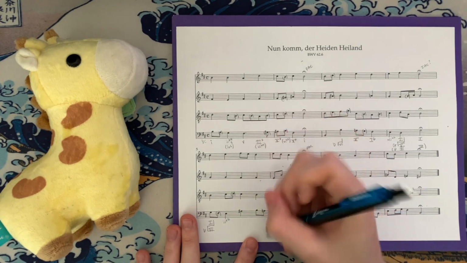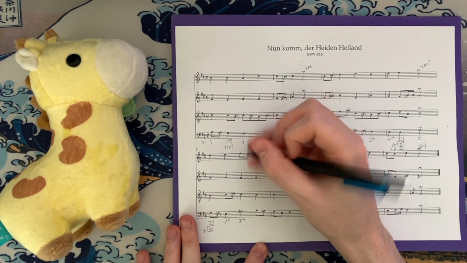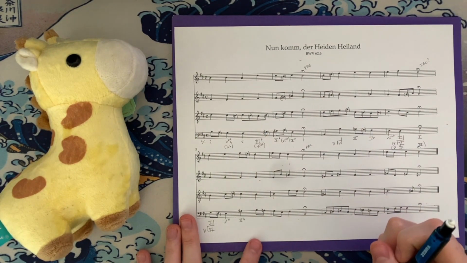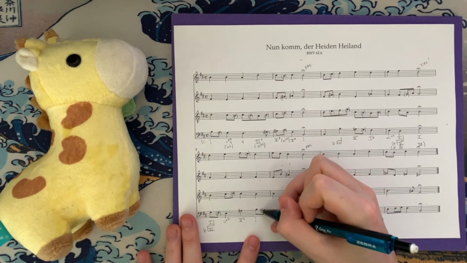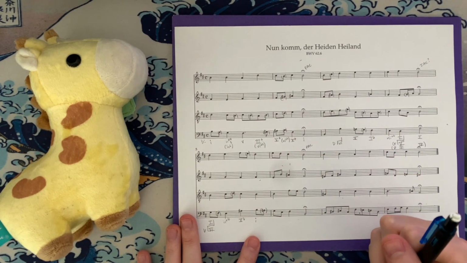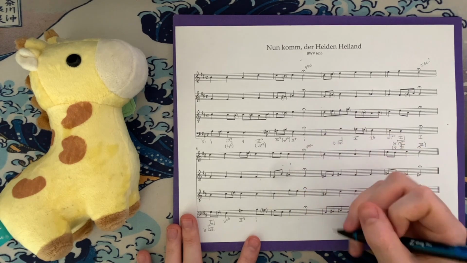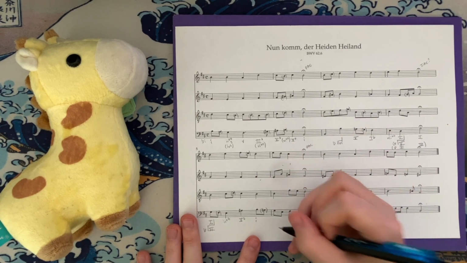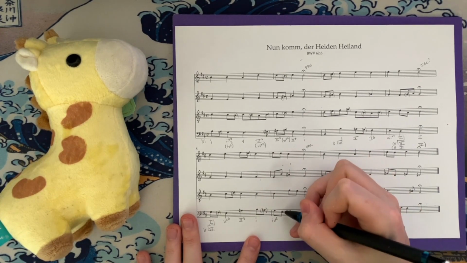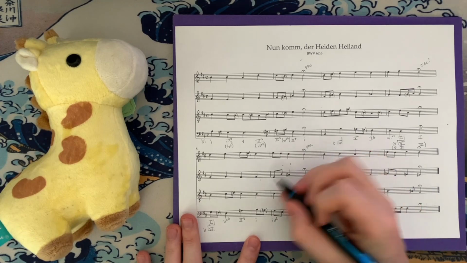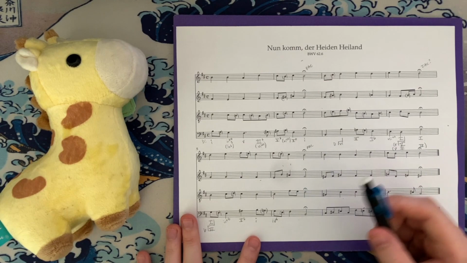But here we have F sharp over A, which is 5/6 in the key of B minor, passing 7th in the melody. And then we have B, B, F sharp, and D, which is our tonic triad, B minor in root position, with another passing 7th in the bass. Here we have G, B, E, and E. That's E minor in first inversion, which would be 4/6 in the key of B minor.